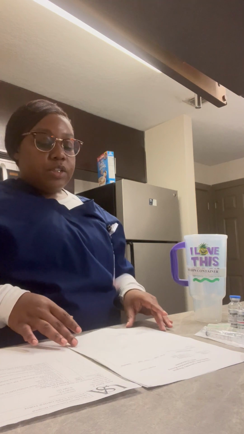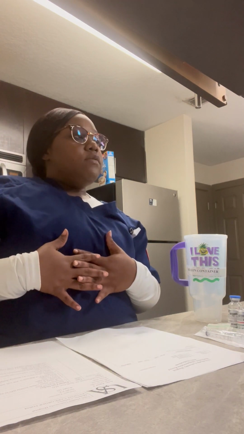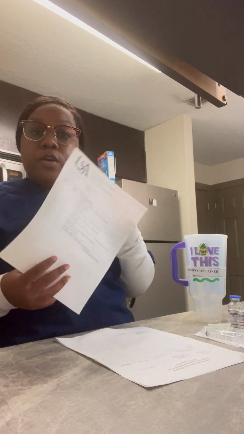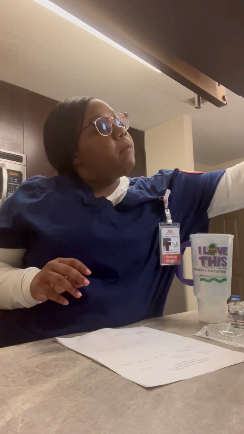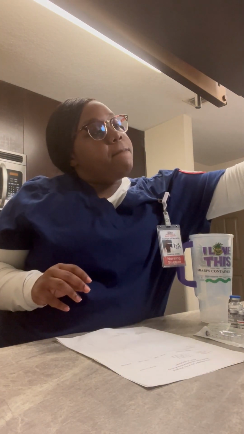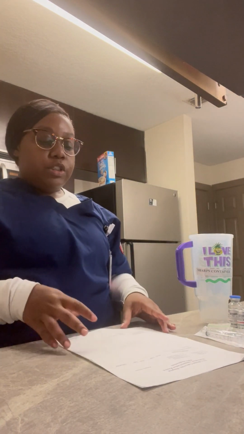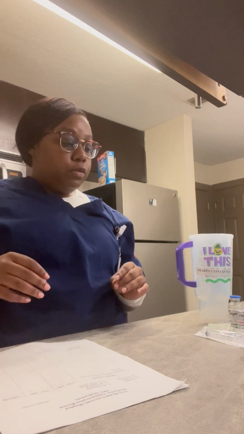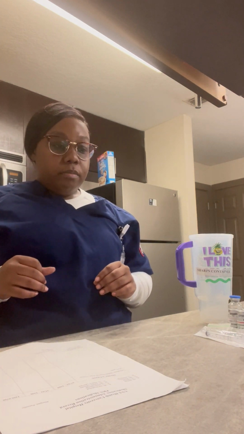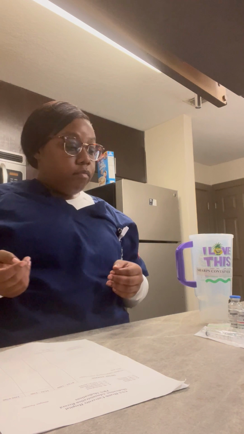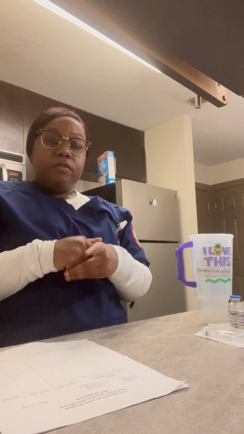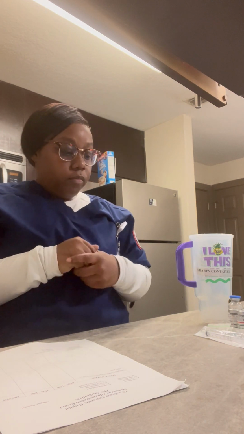And for documentation, we would say all elements of a legal prescription are present, and everything is copied over correctly onto our patient care order form. So I will put this to the side. And now we'll be just working from the MAR, and I'm going to prepare my medication. Before we do that, I'm going to perform hand hygiene.